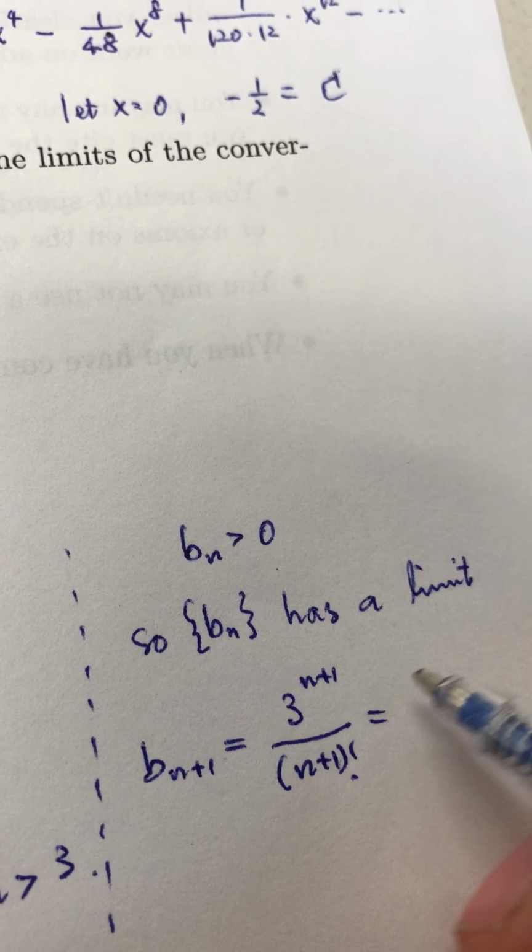Now we'll start to take the limit on both sides in this equation. The limit of the left side is the same as the limit of bn. The limit of the right side is the limit of bn multiplied by the limit of 3 over n plus 1.